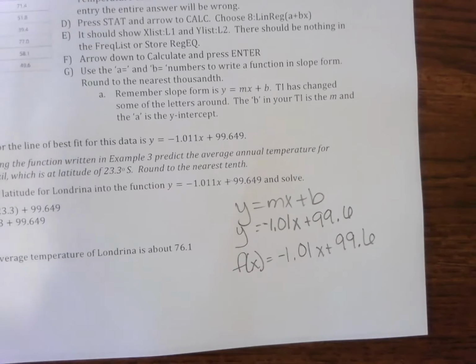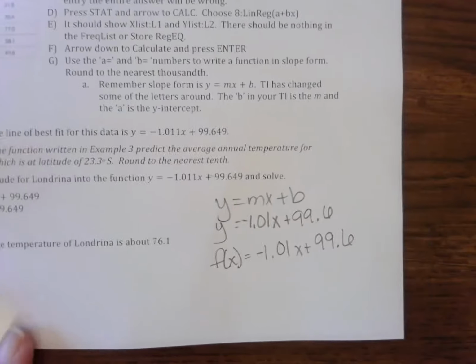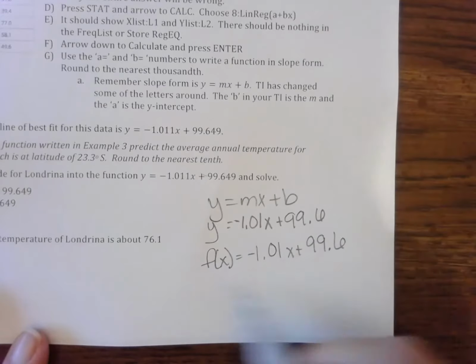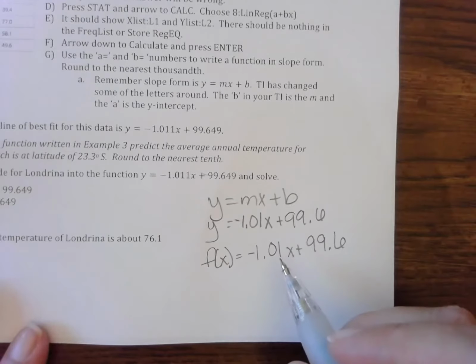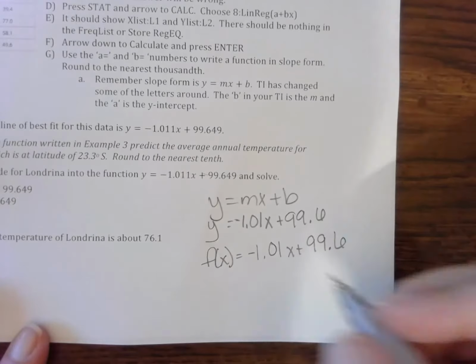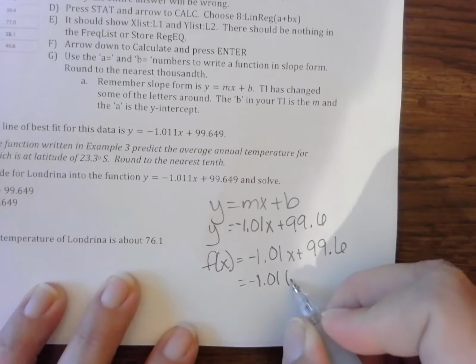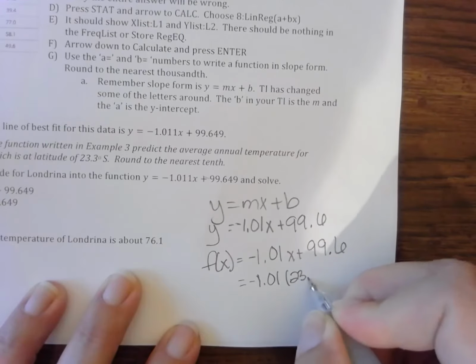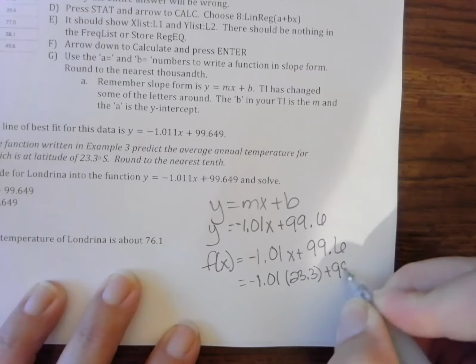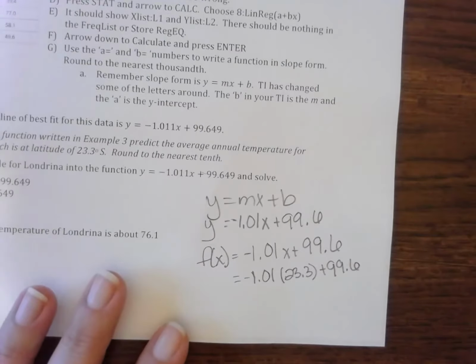So then the example asks you to estimate, or predict, what the average annual temperature for Londrina, Brazil would be. And Londrina has a latitude of 23.3 degrees south. All you need to do is now use that function that you just created to calculate what the average annual temperature in Londrina would be. So we're going to take that negative 1.01, and everywhere there's an x, we're going to replace it with 23.3 because that's the latitude of Londrina.